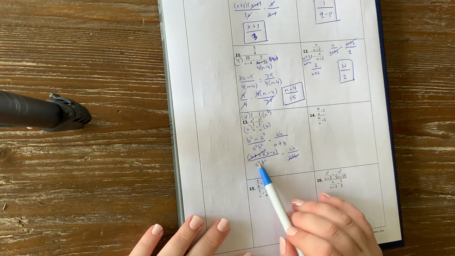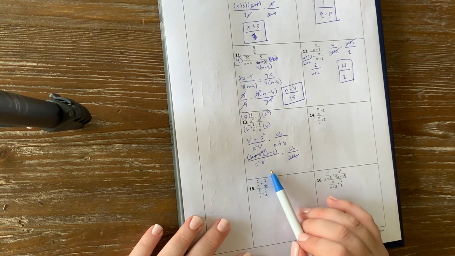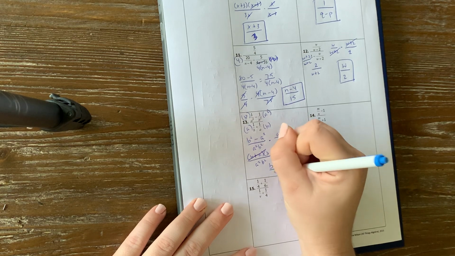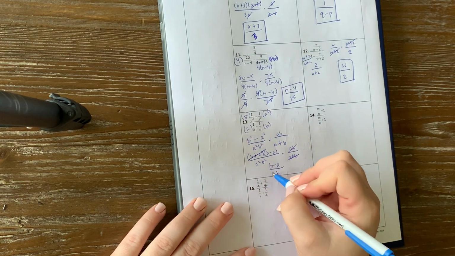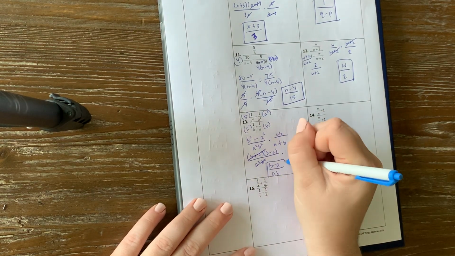The ab over a squared b squared, that just means that that's going to cancel to where you're left with an ab in the denominator. So we are left with b minus a over ab, because a over a squared is a to the negative first, b over b squared is b to the negative first. And that's our final answer.